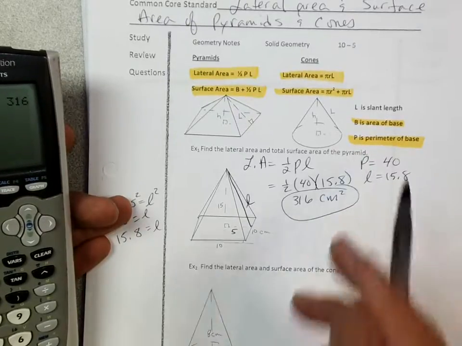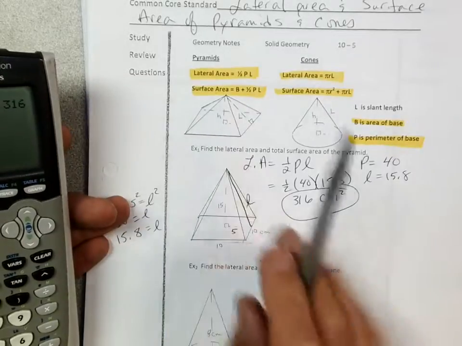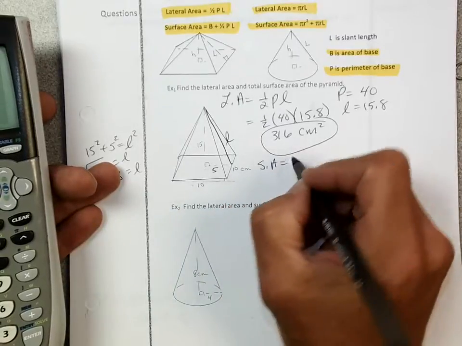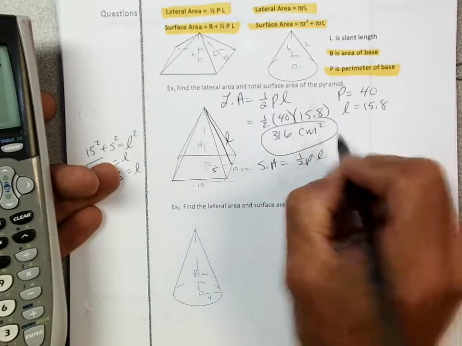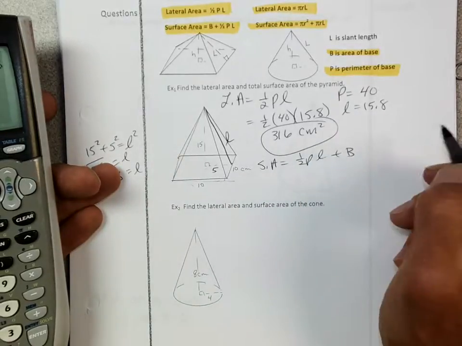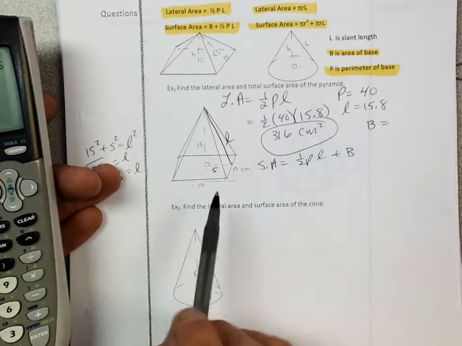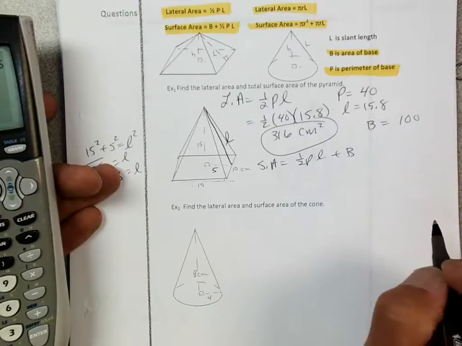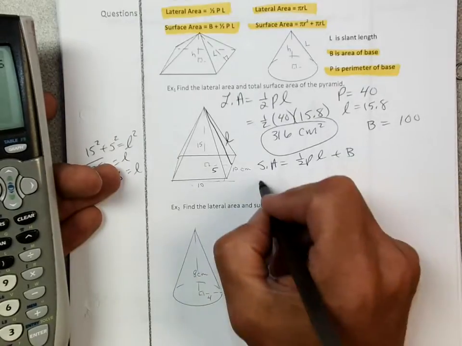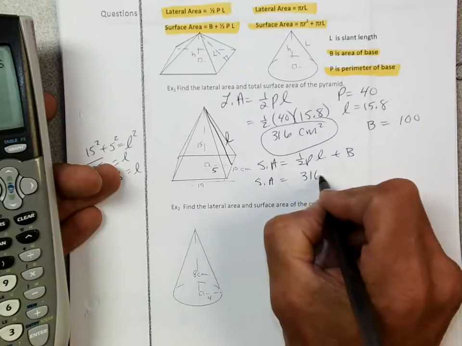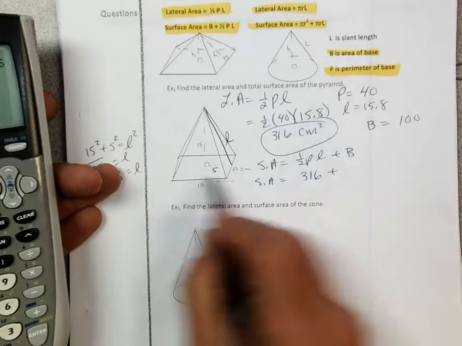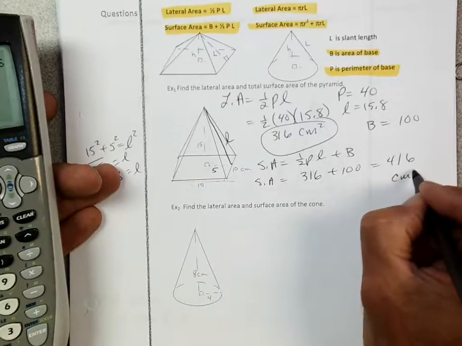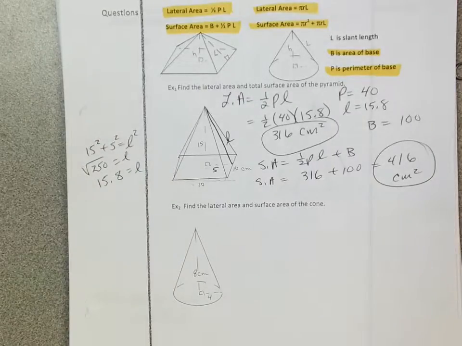Now the total surface area. Let me go look at my notes. Total surface area is 1/2 PL, which I just did, plus the area of the base. The base is just a square, 10 by 10, so the base is going to be 100. So the surface area, I already know this answer is 316, plus the area of the base, which is 100, gives me 416 centimeters squared, because it is area. Not too bad.